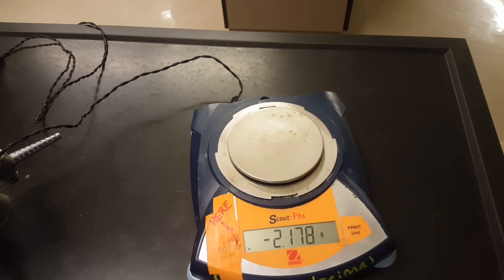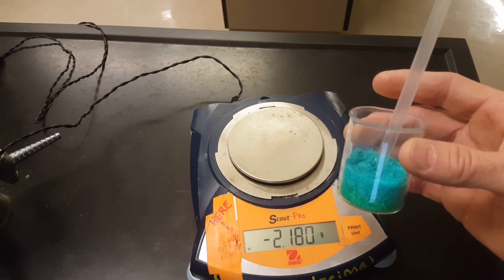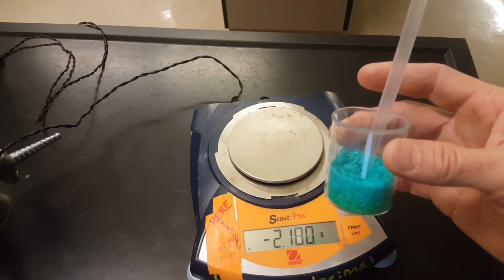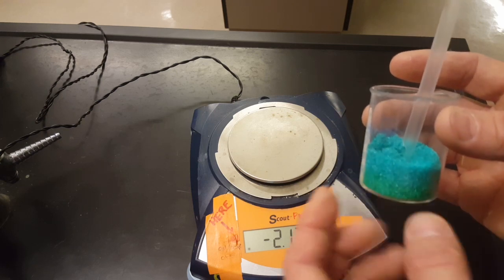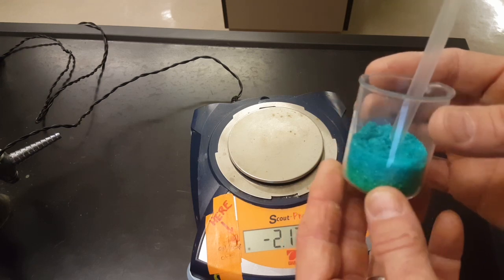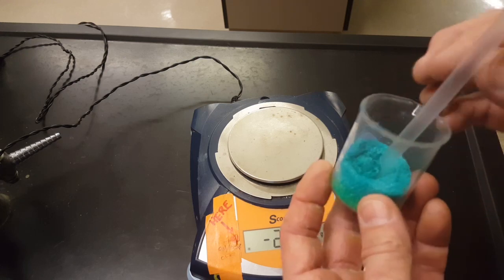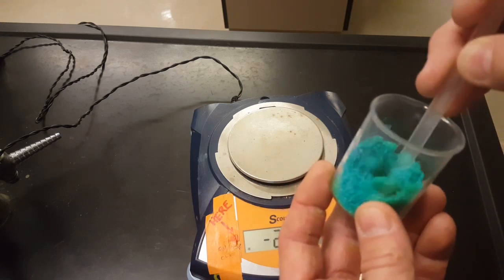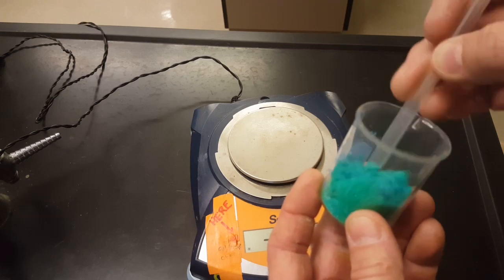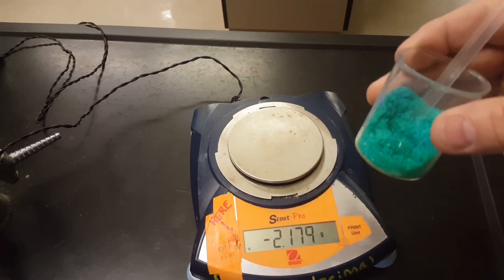Your lab instructs you to measure out 1.600 to 1.800 grams of this copper(II) chloride dihydrate. The dihydrate part of the formula is just meant to represent the fact that this stuff absorbs water from the air, and because of that it gets a little soggy or fluffy even.